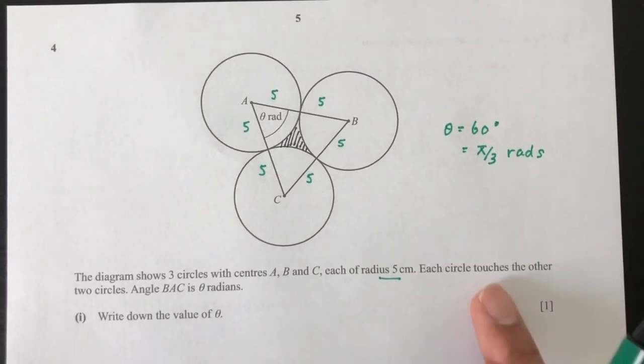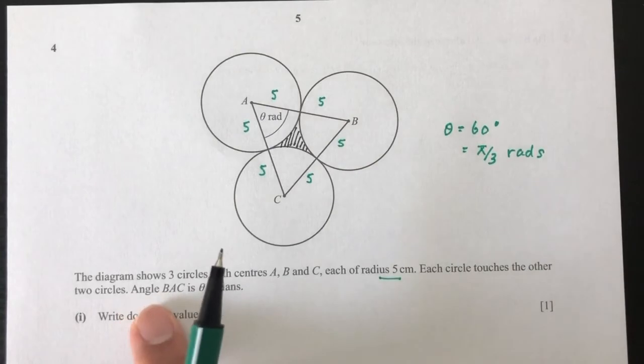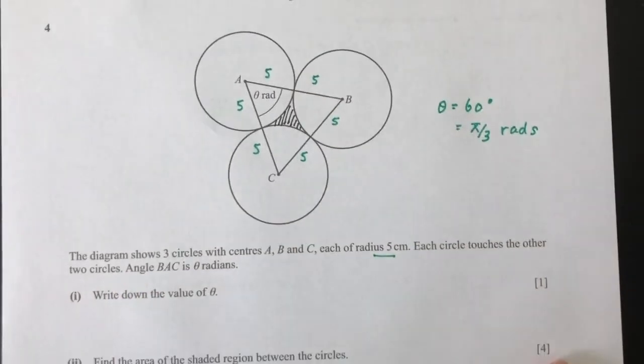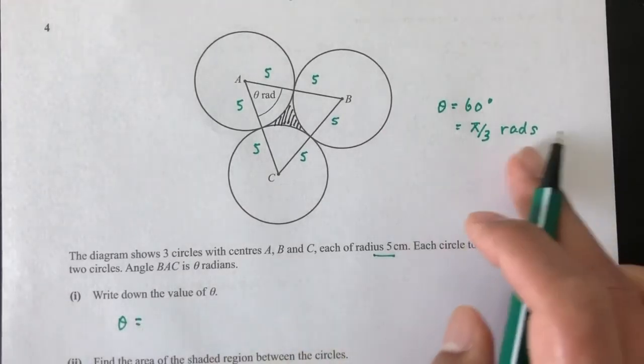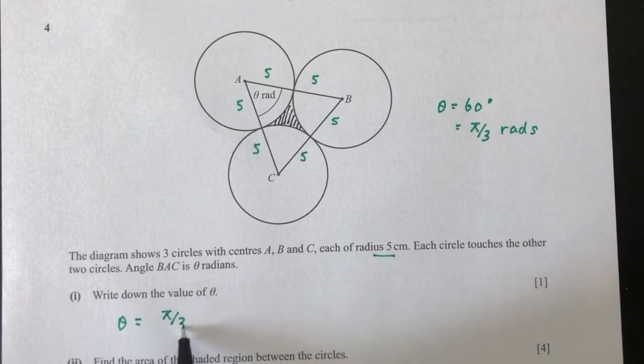So that is something we know because of that. Each circle touches the other circle. Part 1 is to write down the value of theta, sorry, my bad. Theta is equal to pi by 3 radians. That's the first part.